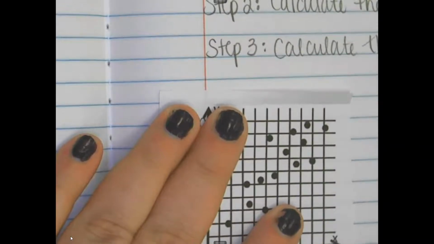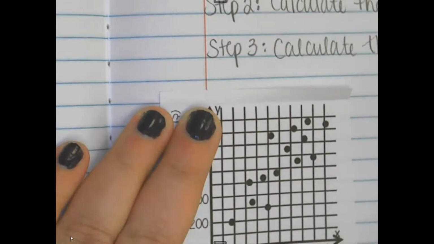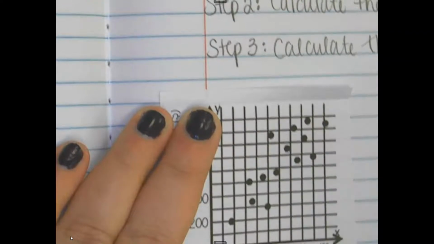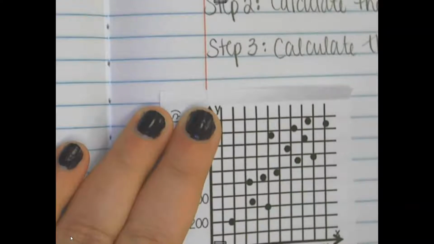And the same number of points above and below. And we have the same number of points above and below.